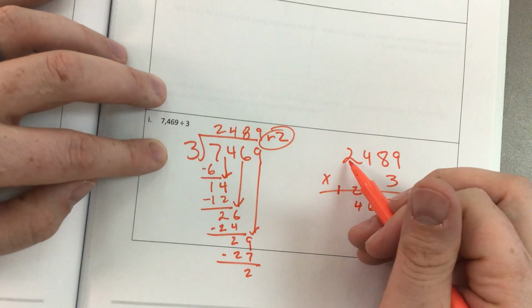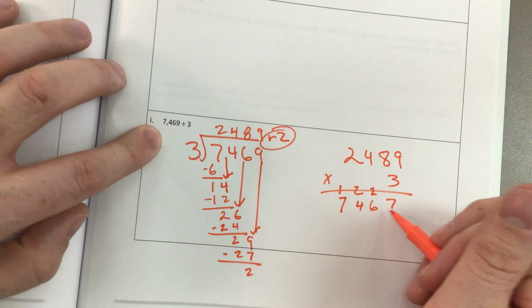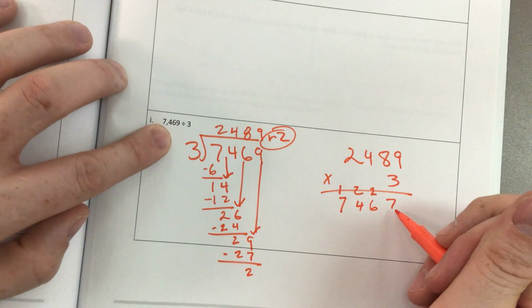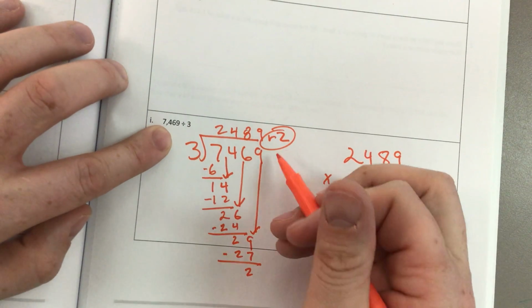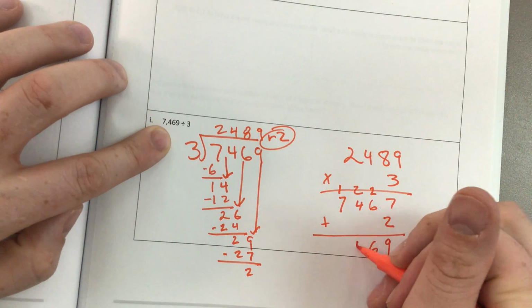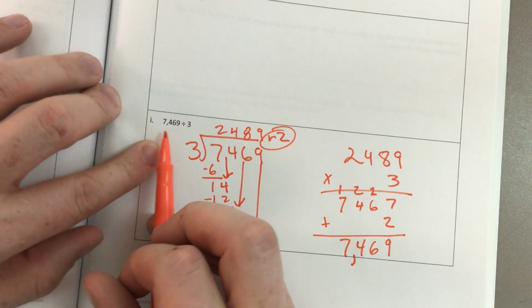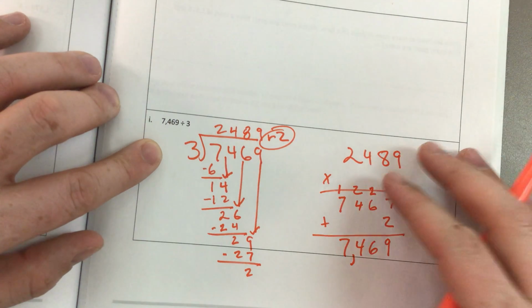And 3 times 2 is 6, plus 1 is going to be 7. 7,467. Oh, wait, I forgot I needed to add the remainder 2. 7,469. It looks like we're in good shape.